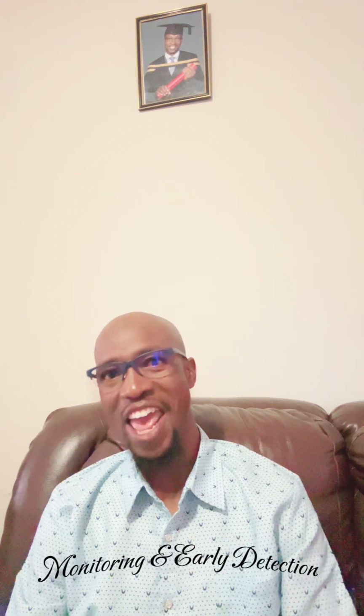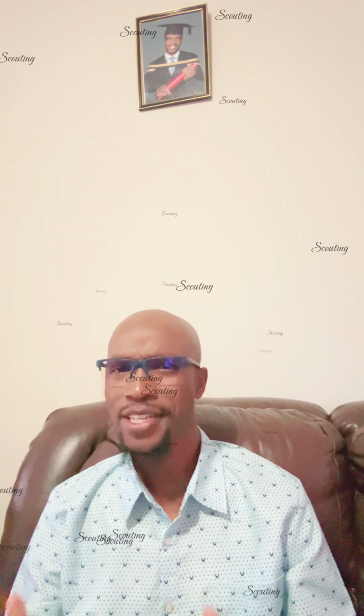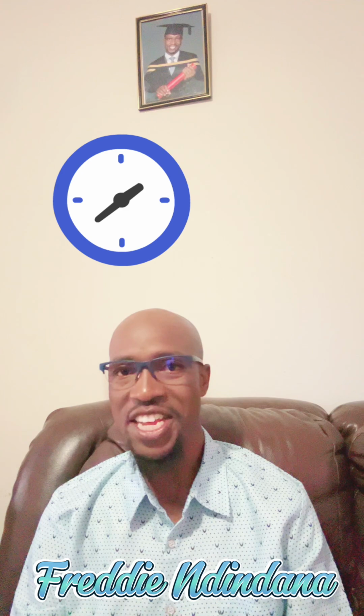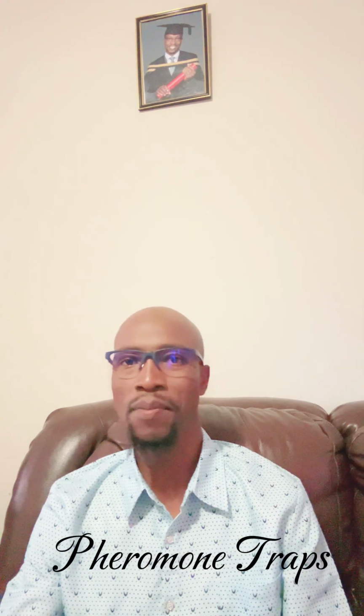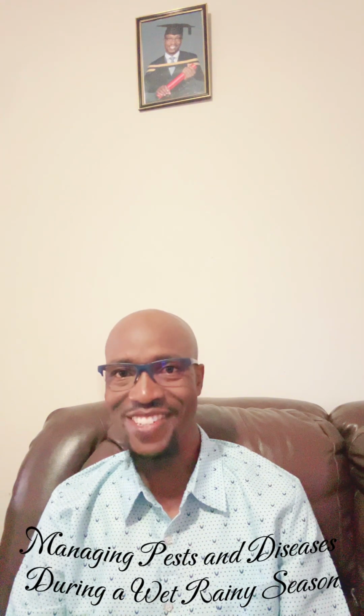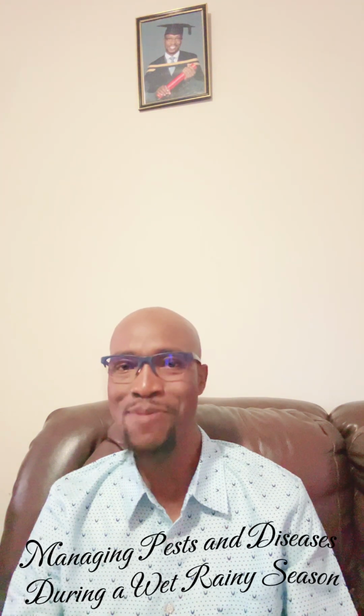Now, this is important. Monitoring and early detection of pests and diseases, and that's scouting, right? You need to embrace regular inspections, to conduct regular field scouting to look for signs of pests and diseases. So early detection can help in timely intervention. You can use pheromone traps. That's a good example for monitoring pest populations and to determine the timing of control measures.